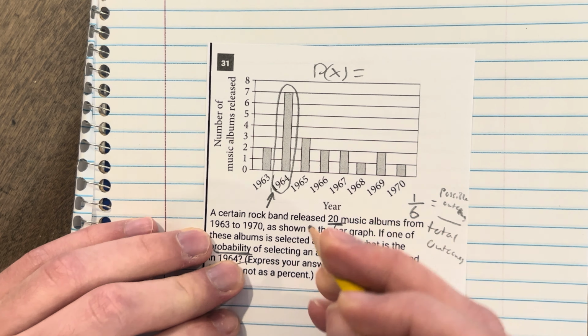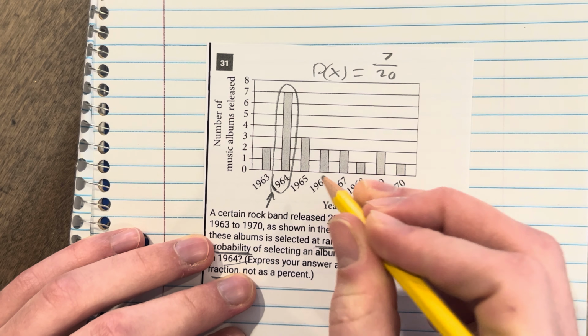The probability of selecting an album that was released in 64, if they pick that one, it's a good thing. That would be meeting our criteria. So we have 7, and then over the total outcomes, which would be all of the music albums released in our time span, which would be 20. They tell us you could add up all these, it would also equal 20. I sure hope. Let's find out.